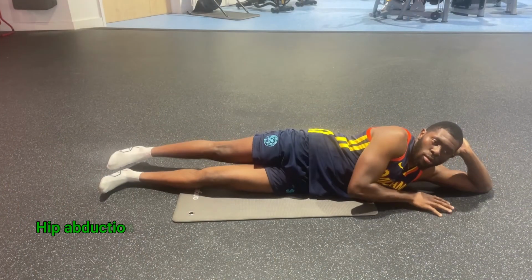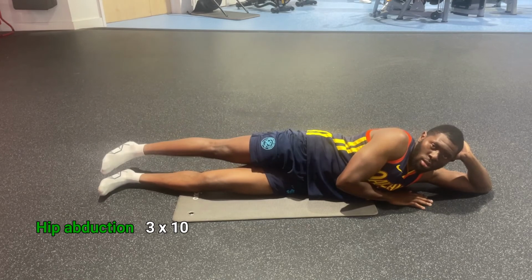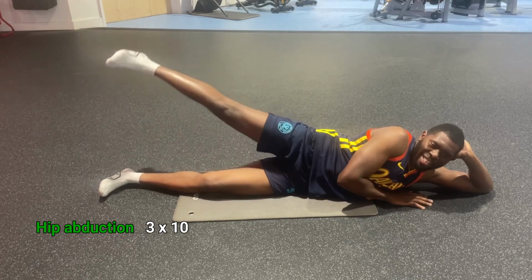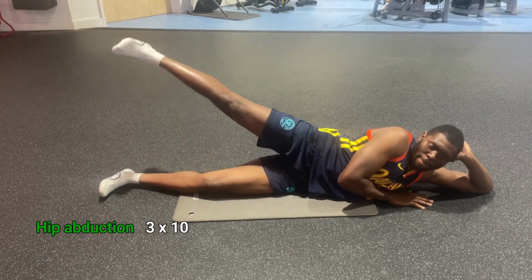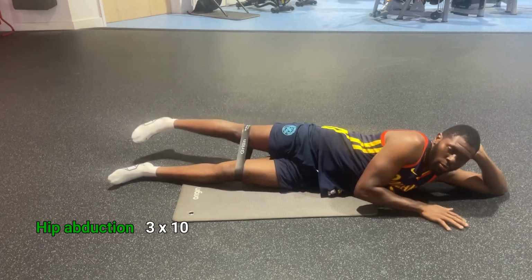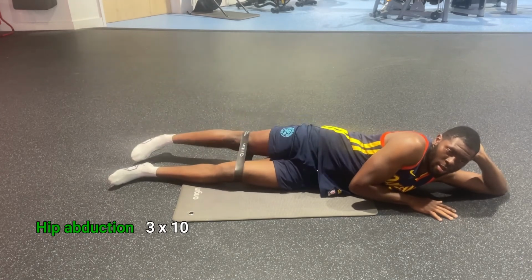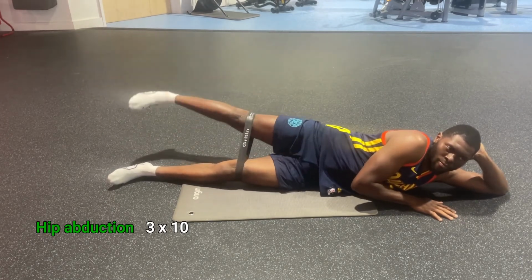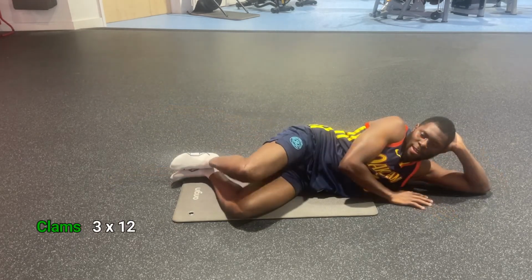For the next exercise, we have the hip abduction exercise, which focuses on improving the strength of our glutes. To perform this exercise, make sure to slightly extend your hips, so bring it back a little bit and then bring into abduction. Perform 10 reps and 3 sets, and if it gets too easy, perform 15 reps and 3 sets. After that, you can also use a resistance band to add a bit more resistance.